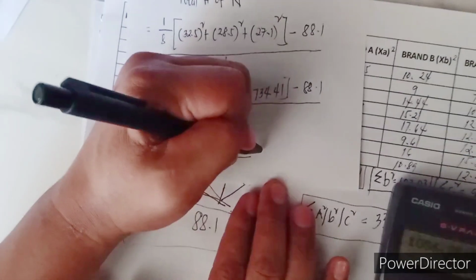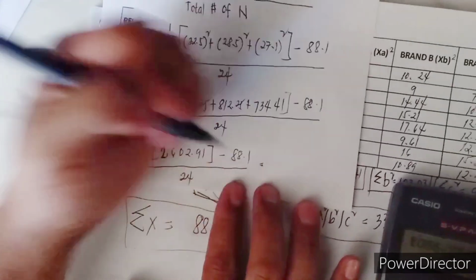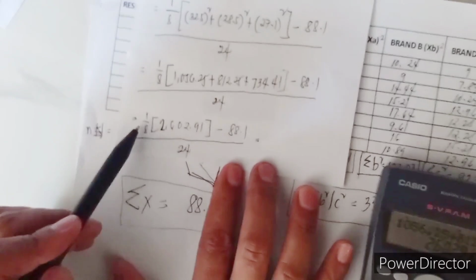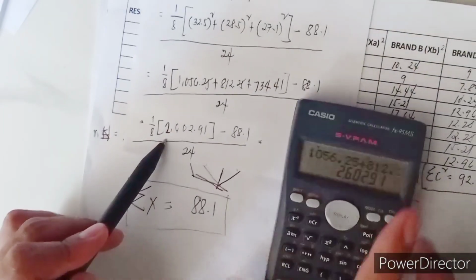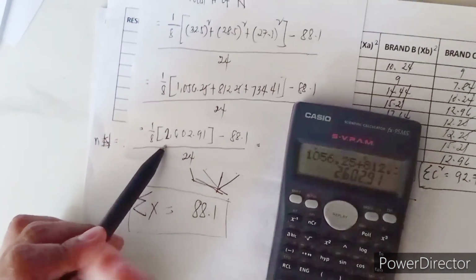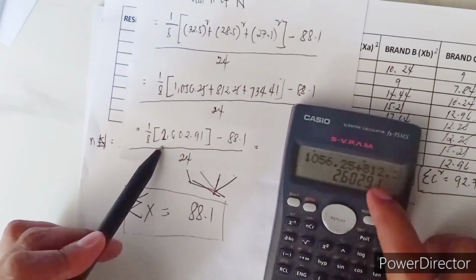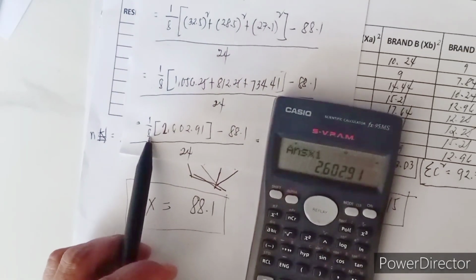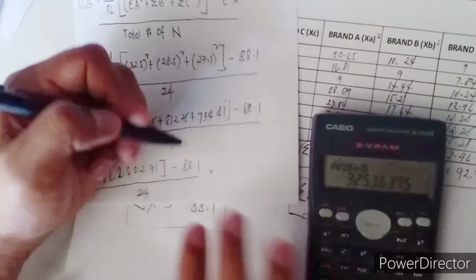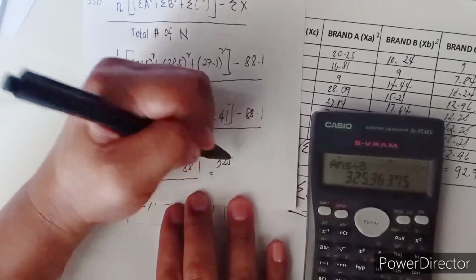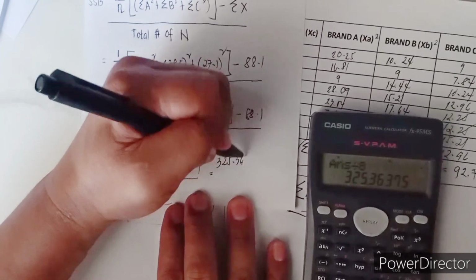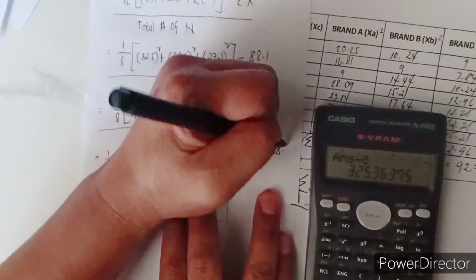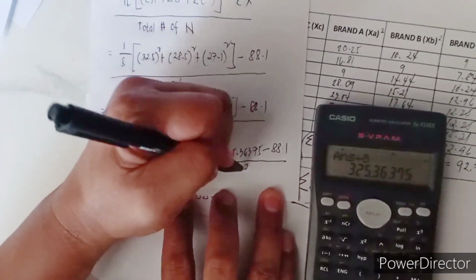So, next step is what, ma'am Tin? Simplify yung numerator. Simplify natin. So, again, multiplying fraction to whole number. Ang gagawin lang natin is to multiply numerator to numerator and denominator. So, 2,602.91 times 1 divided by 8 is equal to 325.36375. Sinusulat po natin lahat minus 88.1 all over 24.